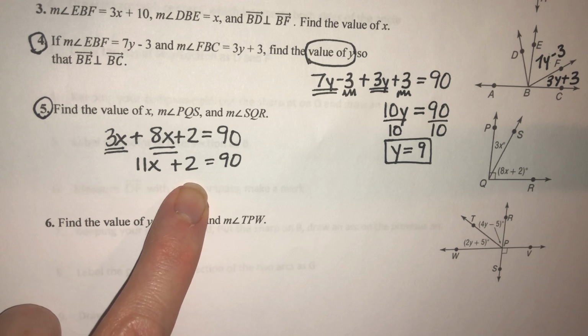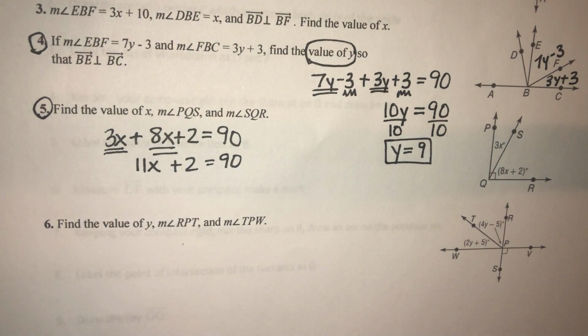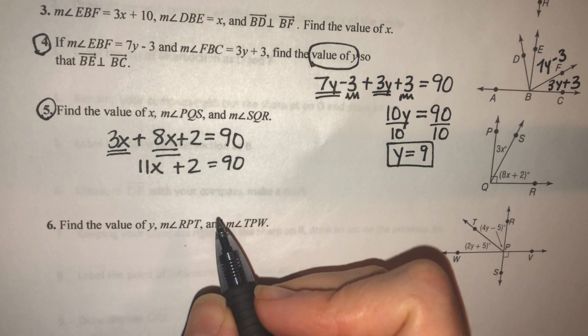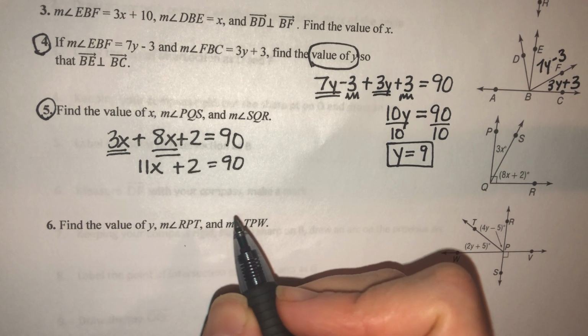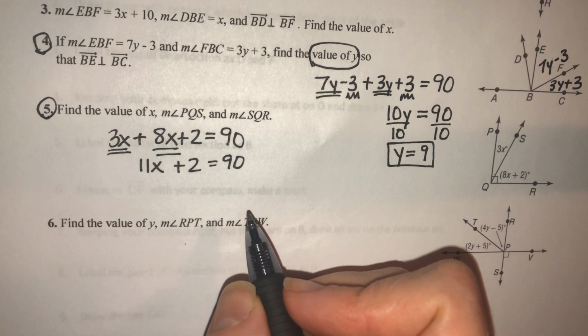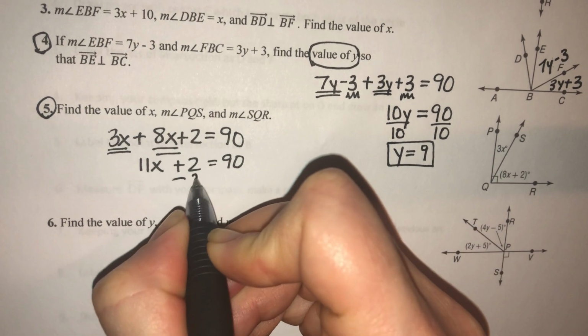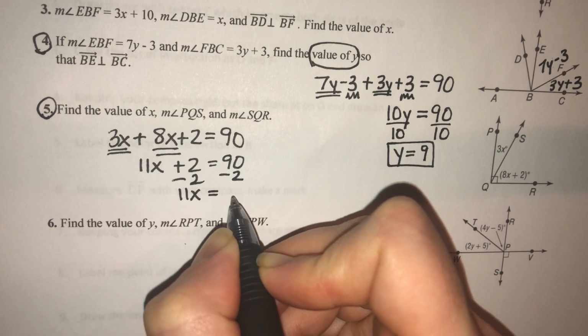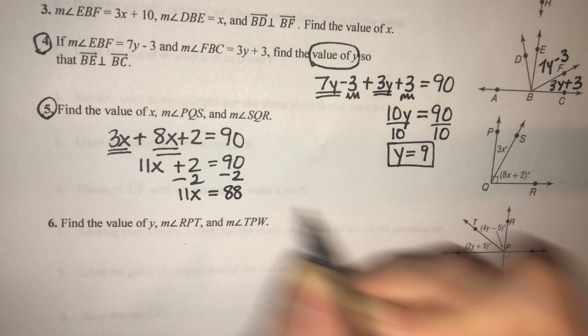Which do I get rid of first, or does it matter at all? It does matter. You have to get rid of the 2 first. It is reverse order of operations when you're solving equations. So we will have to take care of the plus 2 before we take care of the 11 times x. What is the opposite of adding 2? Subtracting 2. So we're going to say 11x equals 90 minus 2, which is 88.